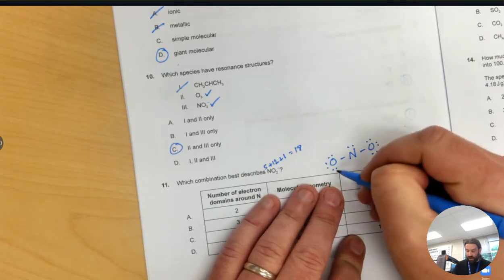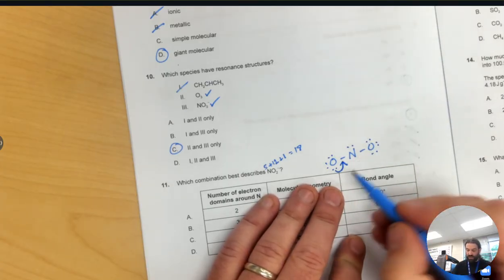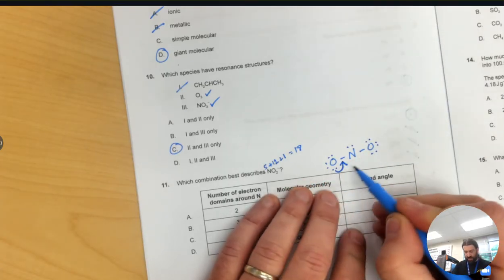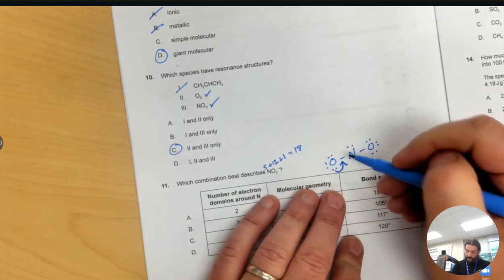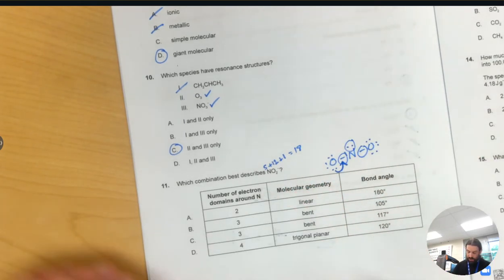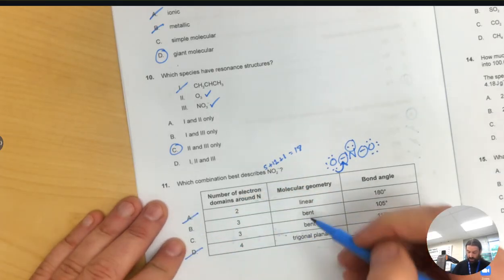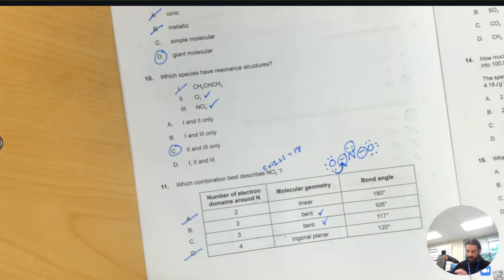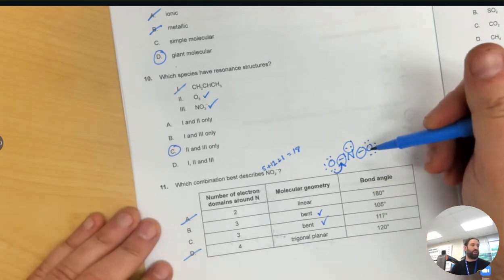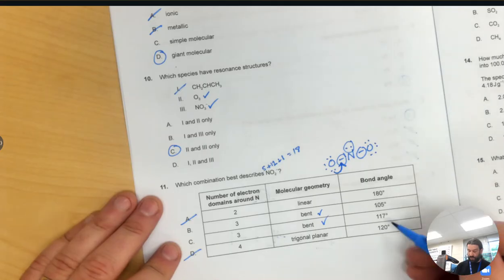Now, the nitrite ion will also have resonance because those electrons go into the double bond, but the bond can move. There are 1, 2, 3 electron domains. So A and D are out. The shape in both is bent indeed, but because we have 3 domains, it's a trigonal planar electron domain geometry, which means the bond angle will be 117.